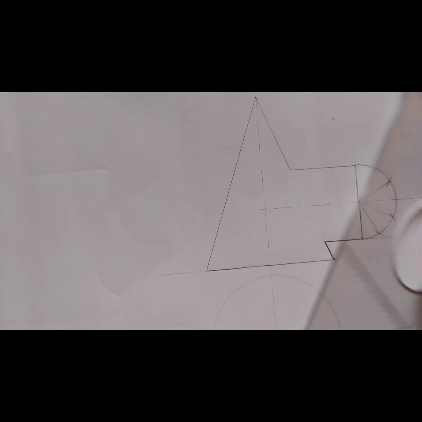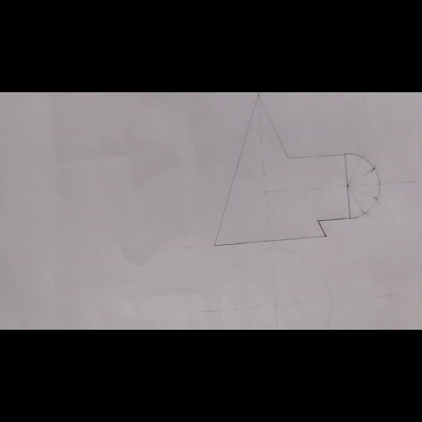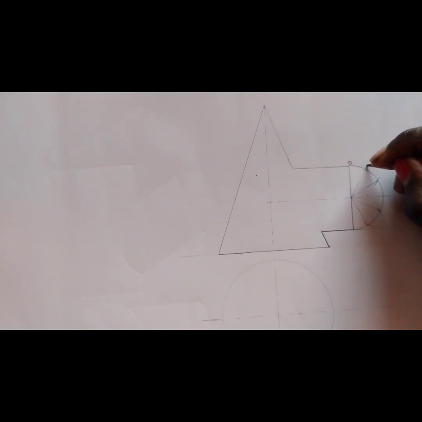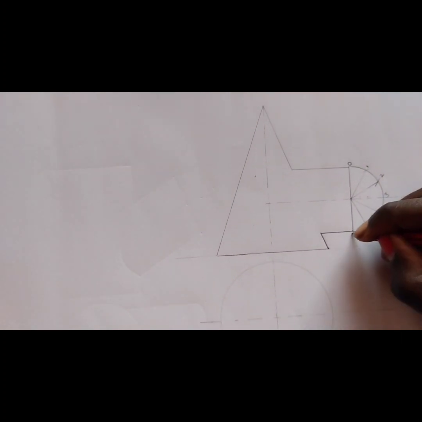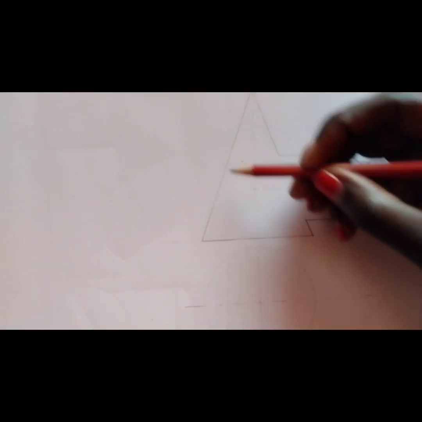So we already have the 6 subdivisions. So you can have here 0, 1, 2, 3, 2, 1, and finally 0. So we are going to project all these points to this other end.